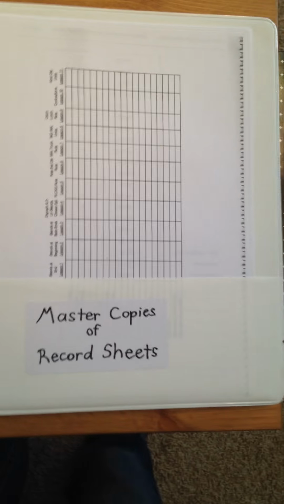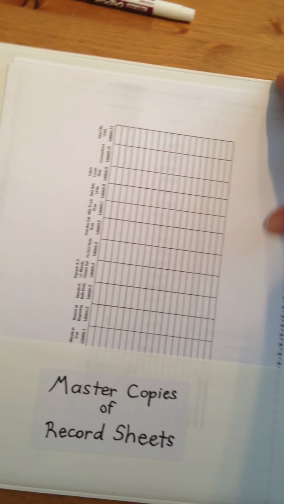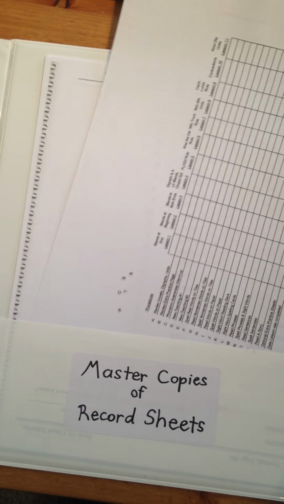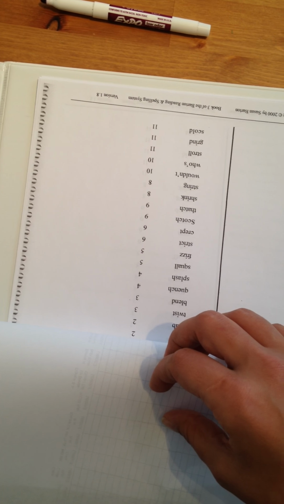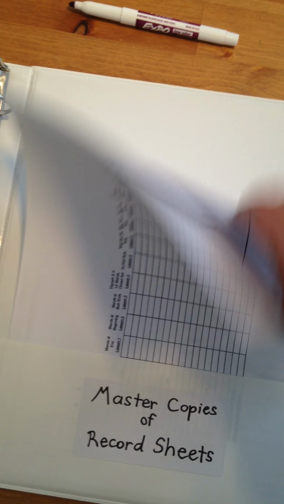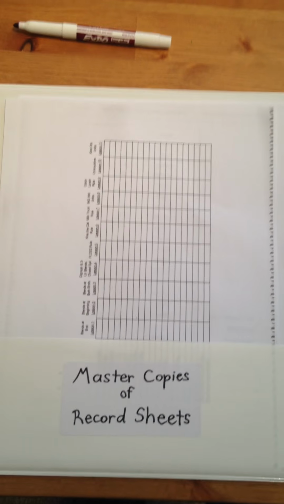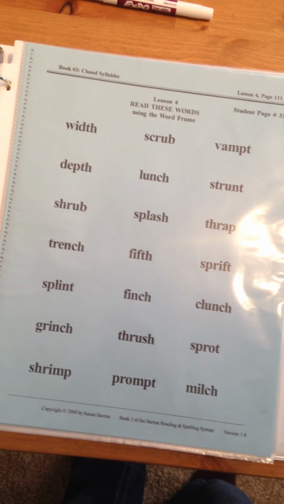And in the very back, I have the master copies of record sheets. So I will have a master copy of the lesson record sheet, and each student has one of these, and the sight word sheet, as well as the post test. I have a master copy of the post test, which I obviously make a new copy of for each student as I give it to them, because I want to mark on it.